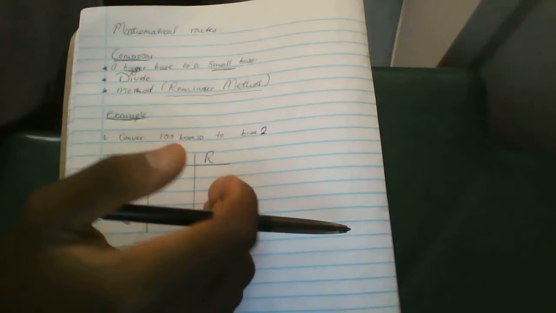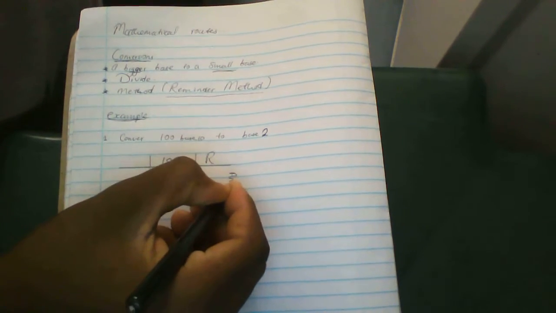So now the question says convert 100 base 10 to base 2, right? So you draw your columns there, and the number that you'll be converting, make sure that you put it in the middle, right? And then at the end, on this side, make sure that you put the R. This is where you're going to have your answer. So these are the remainders, right?